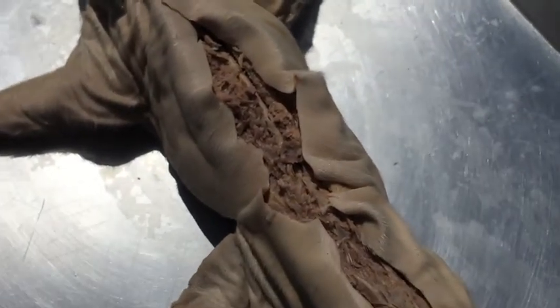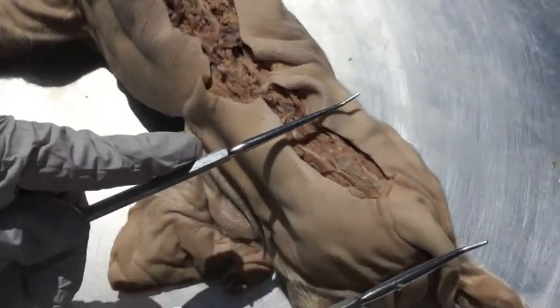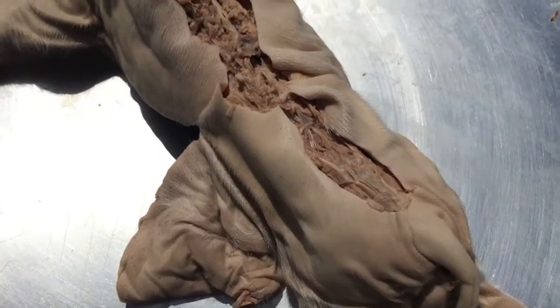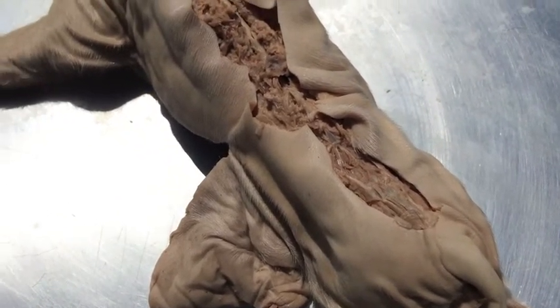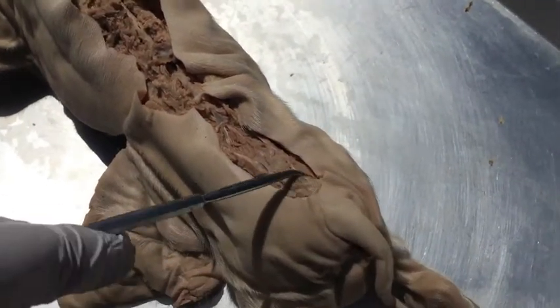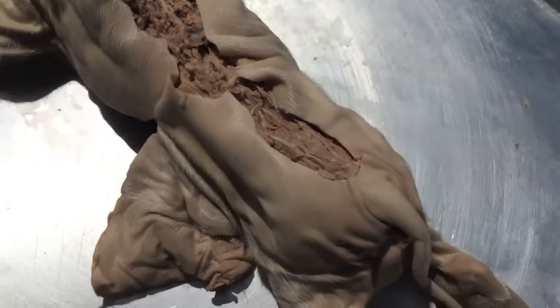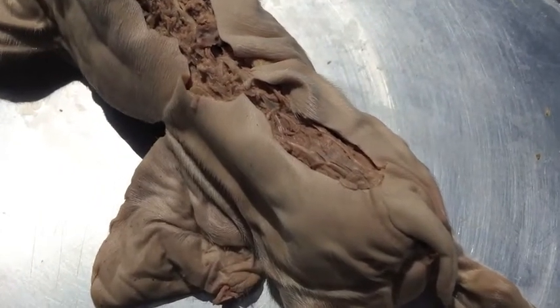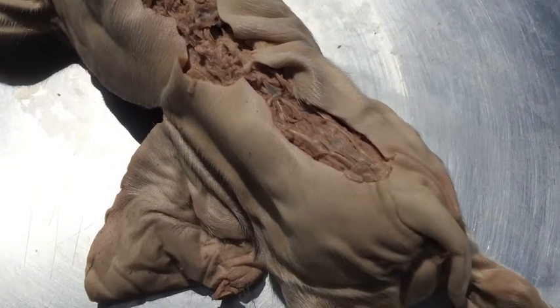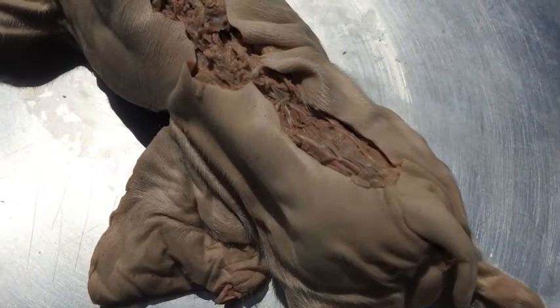Then next we have the sacral spinal nerves, which are going to be from here down, controlling the nerves in the spine and the hip area. And then next we have the cauda equina, which is going to be right underneath there in the pig, and that's the nerve that extends below the distal end of the spinal cord.